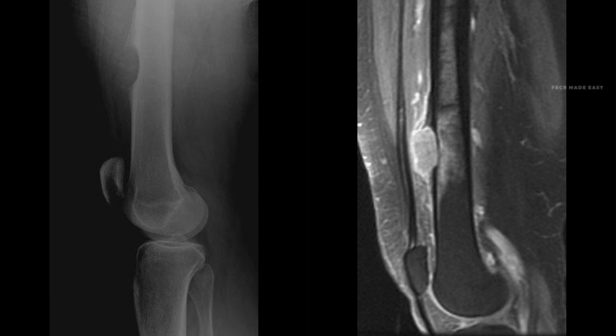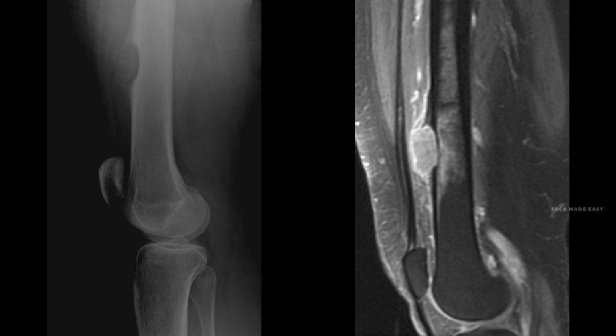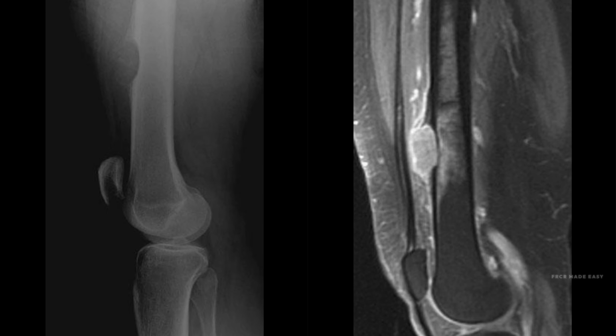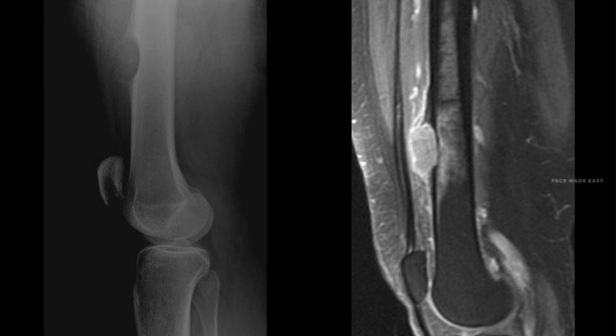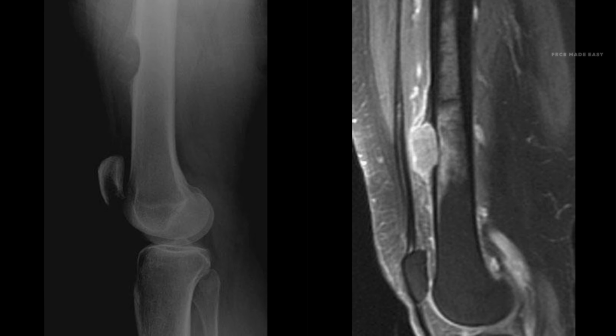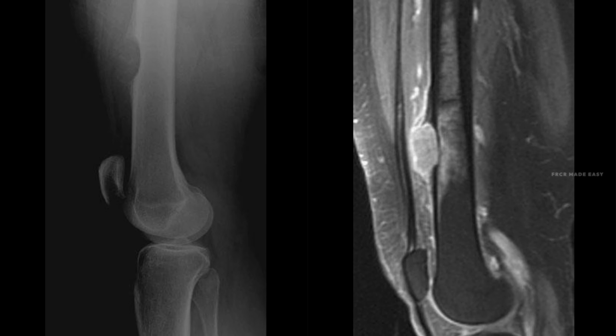A 68-year-old female presents with progressive thigh pain and swelling. I am showing you a lateral femur radiograph, sagittal post-contrast magnetic resonance image, axial computed tomography of the femur, and axial chest computed tomography. Please describe the findings.